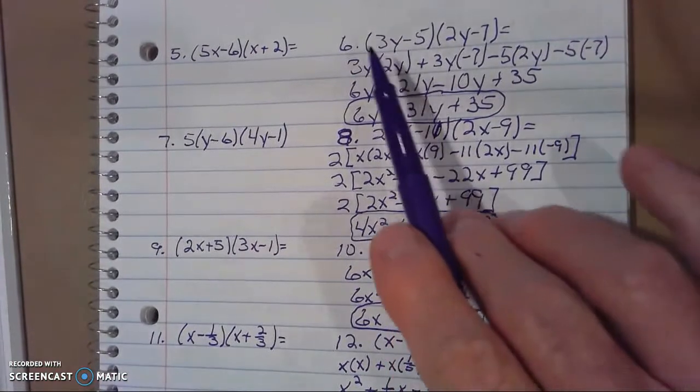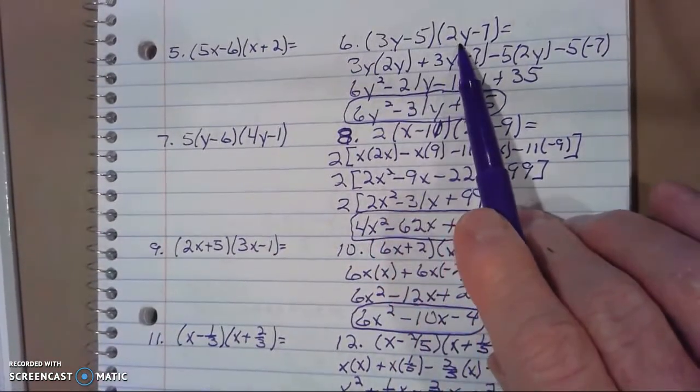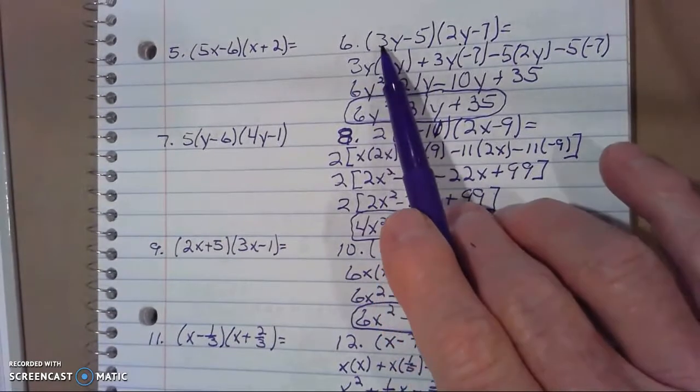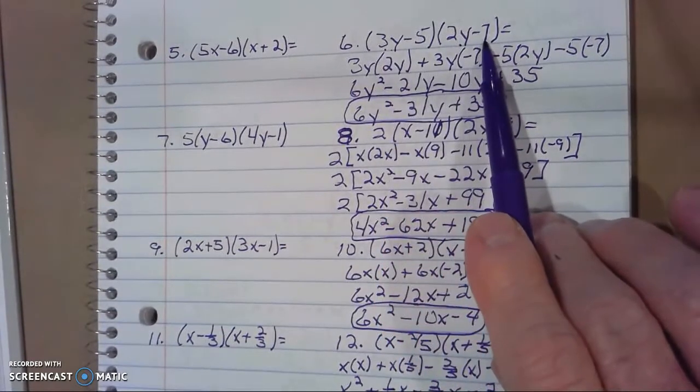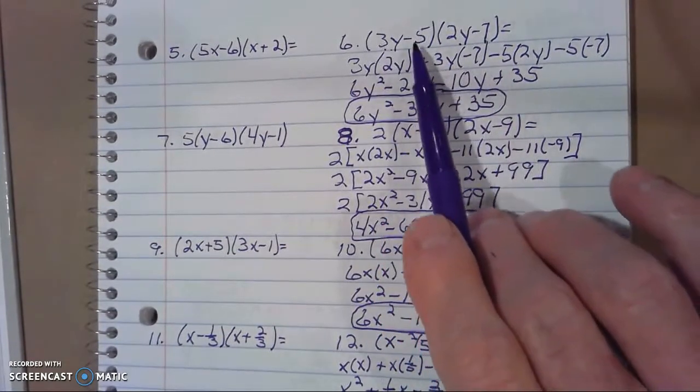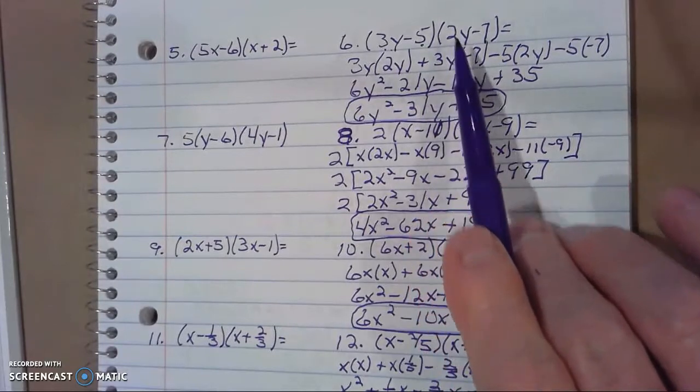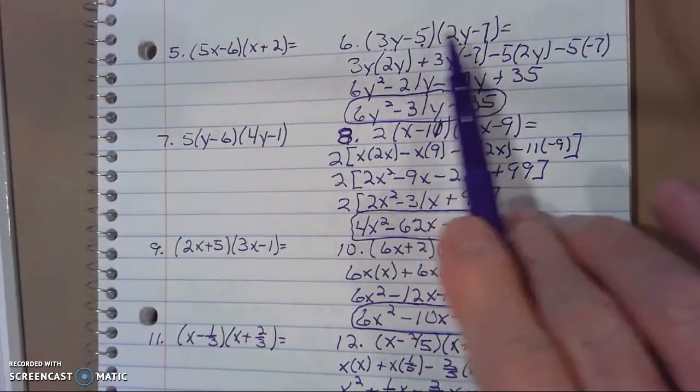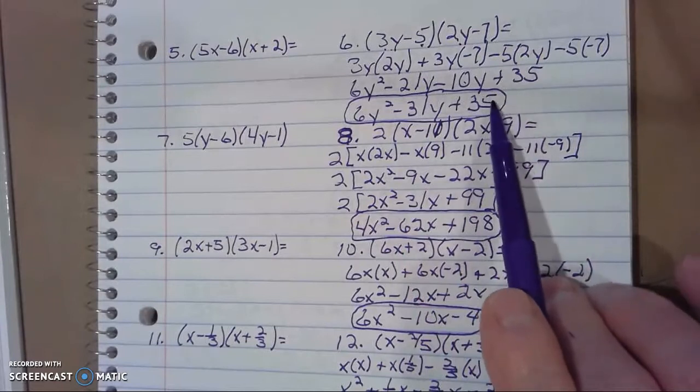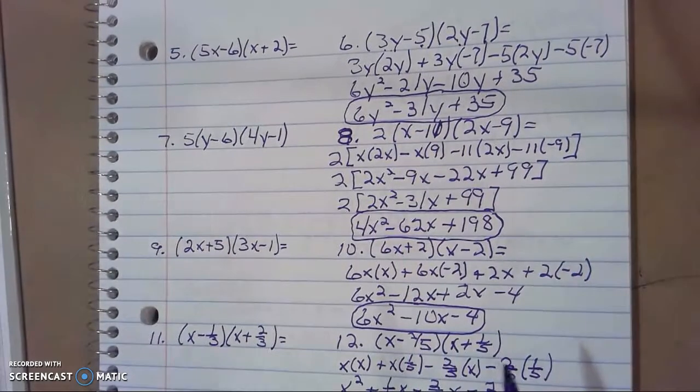Number 6, 3y times 2y, first times first. 3y times negative 7, outside. Negative 5 times 2y, inside. Negative 5 times negative 7, last. And then you combine like terms.